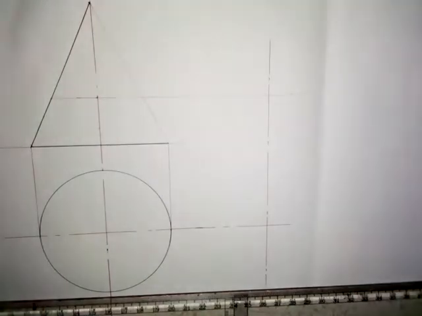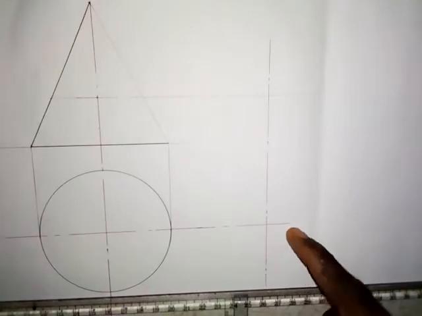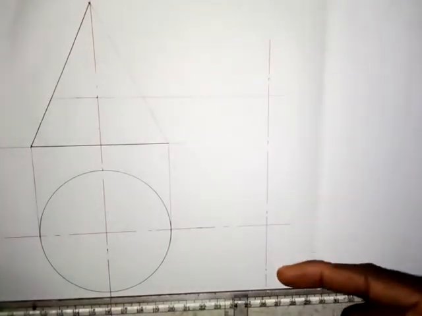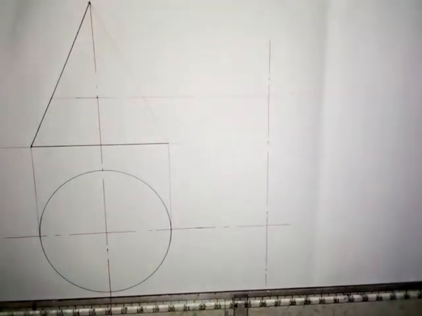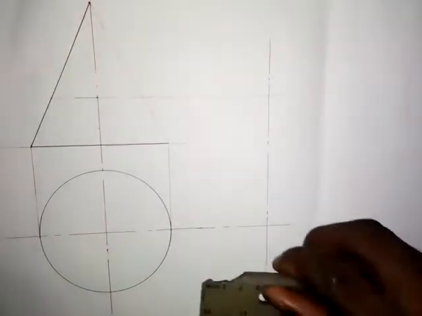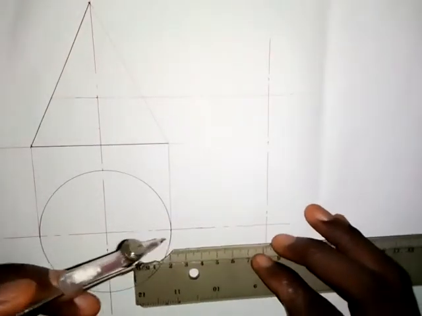So the next thing that I'm going to do is draw the center line, extend it to this side, then draw a vertical center line. Then you take the radius of the cylinder itself.